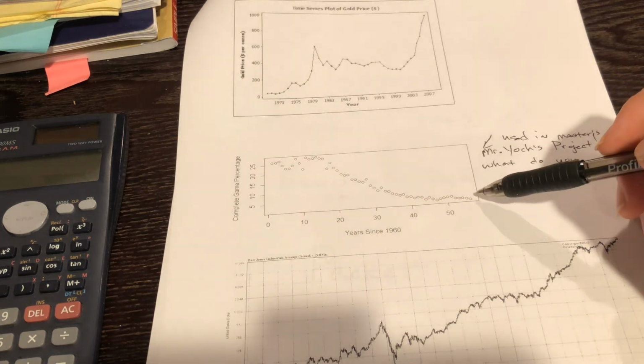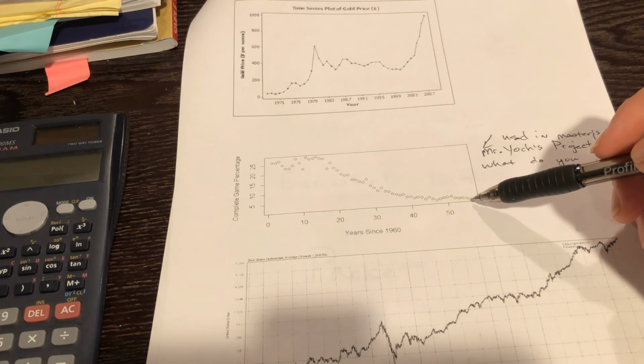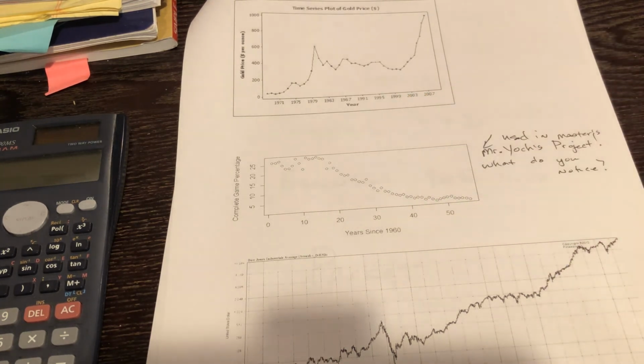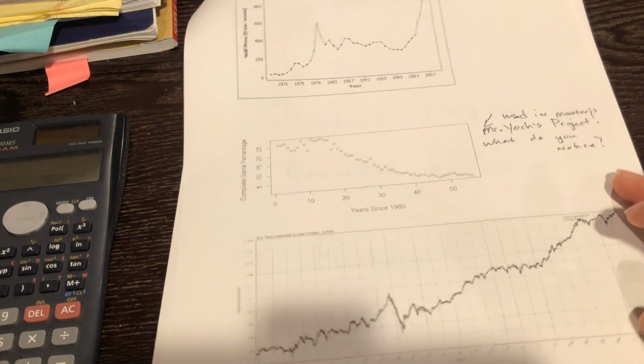And then 2016, 2015, hardly any complete games. All right, time series. This is another time series plot. Notice you're not connecting the dots. R did this for me. We're going to use R this year.